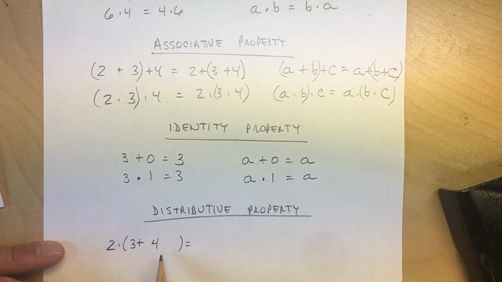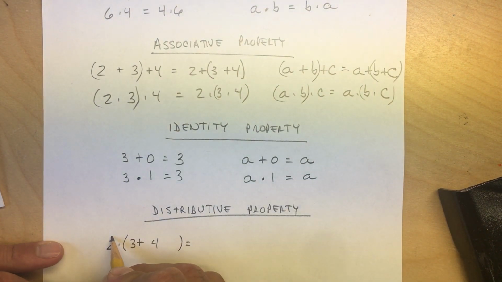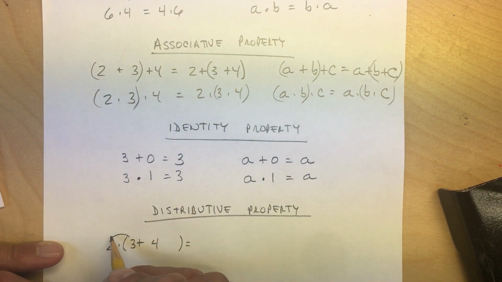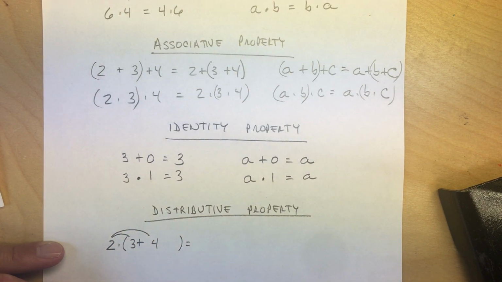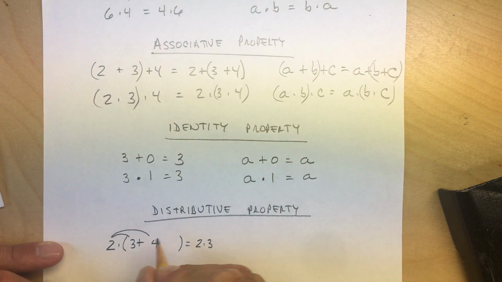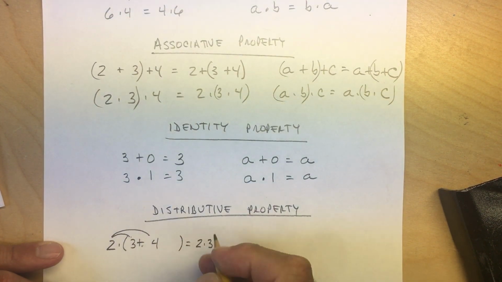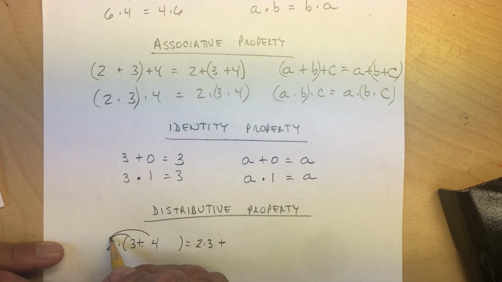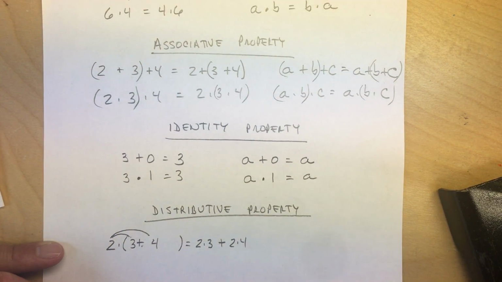This is the same as taking this 2 and distributing it to both numbers inside the parentheses. So it's the same as 2 times 3, and then the plus sign, and then 2 times 4.